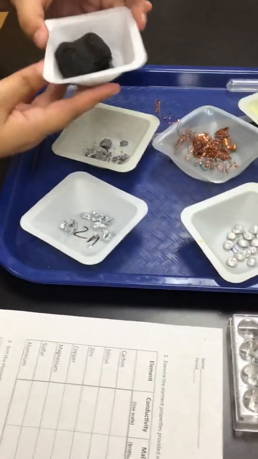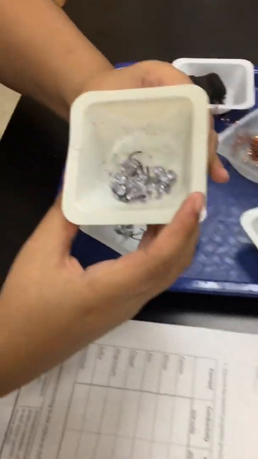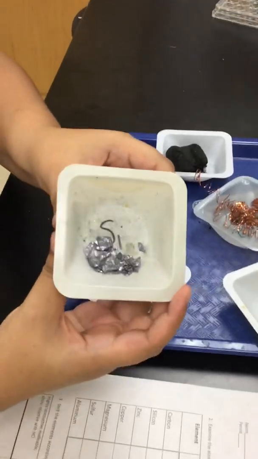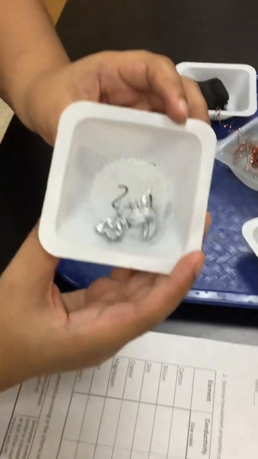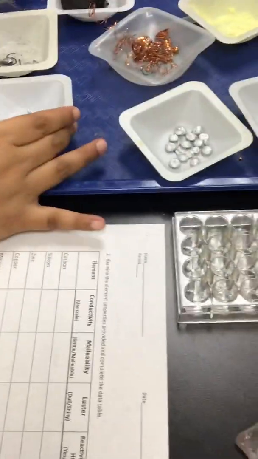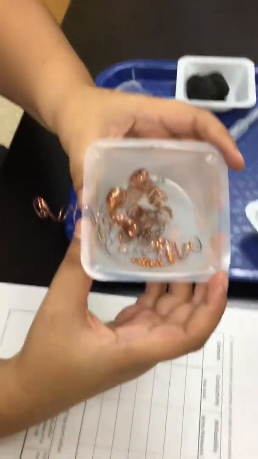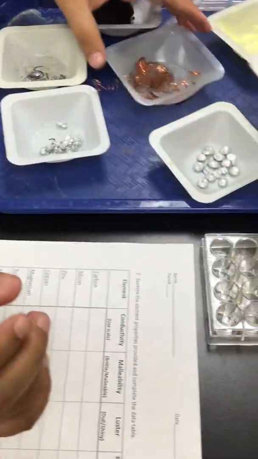Remember, you're writing dull or shiny. Silicon. Zinc. Copper. Magnesium.